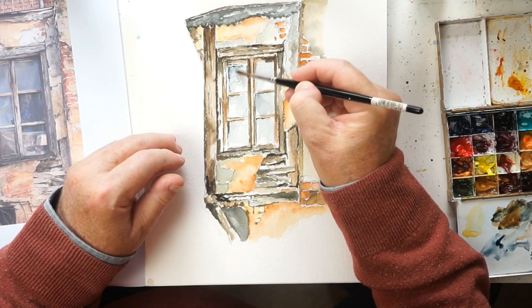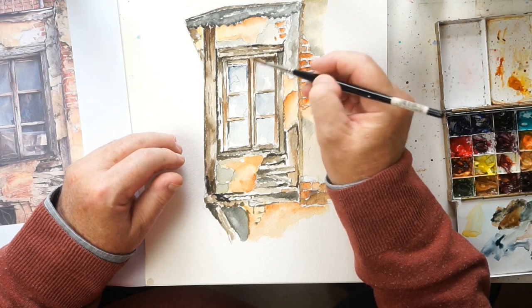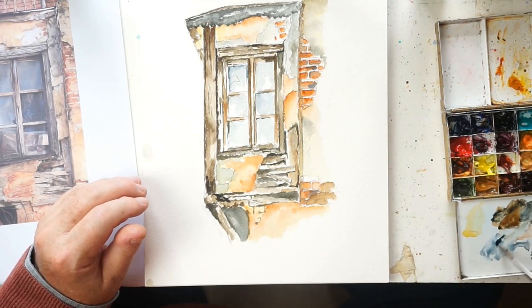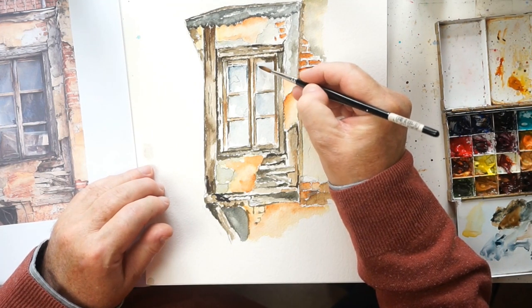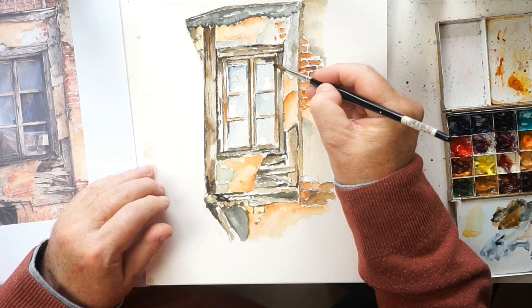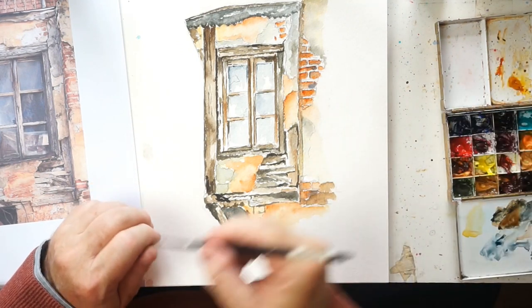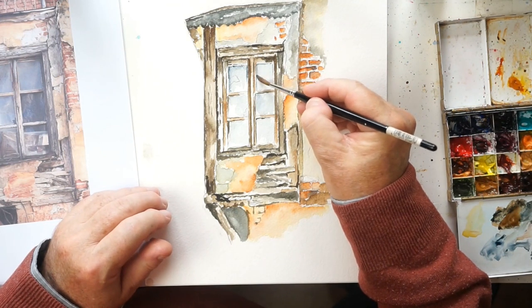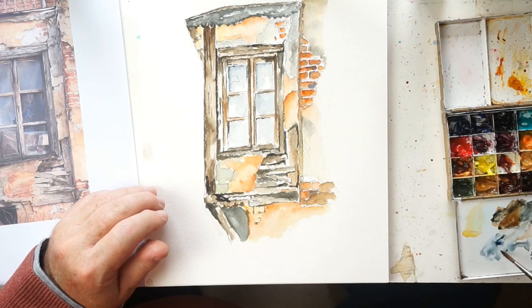Blend it in slightly. I wanted to have a dark line, not throughout the entire corner, but it helps give the pane a bit of shadow work in it. So just blend that in just slightly. It just helps the pane to look a bit more three-dimensional.